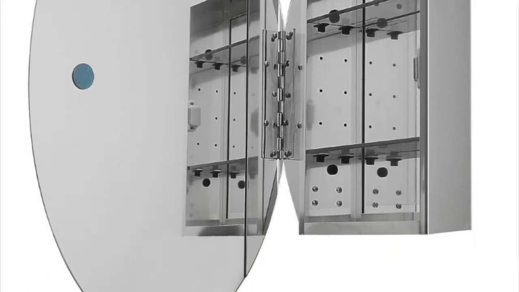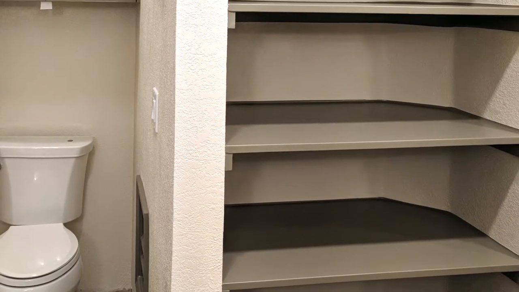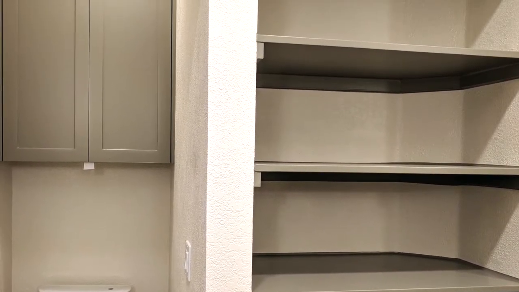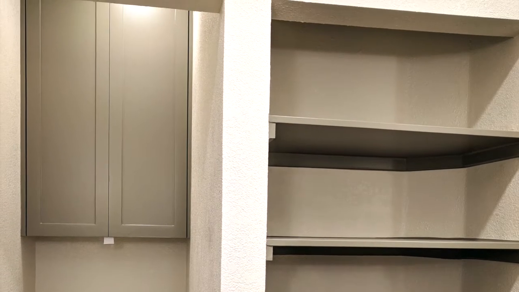In terms of gaining storage, we sourced oval mirrors that doubled as medicine cabinets. On the existing linen cabinet, we gave our clients an ease of access and ability to see everything by eliminating the return walls, which were originally causing major blind spots.